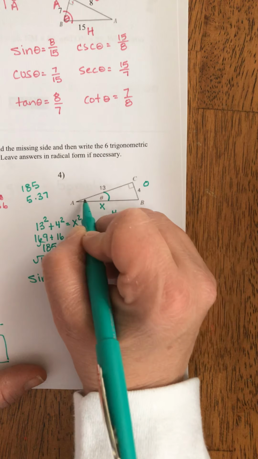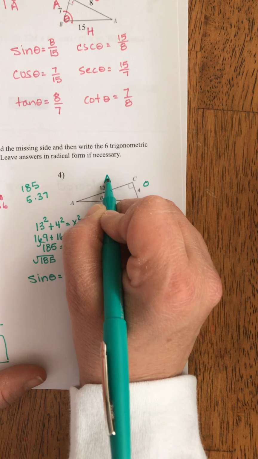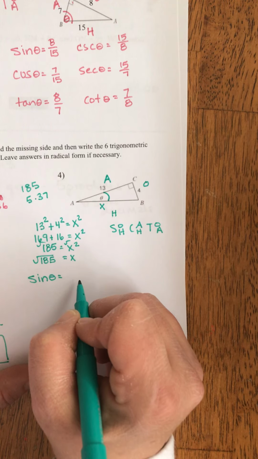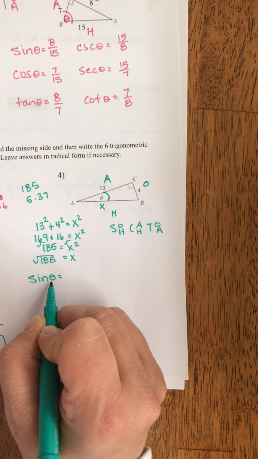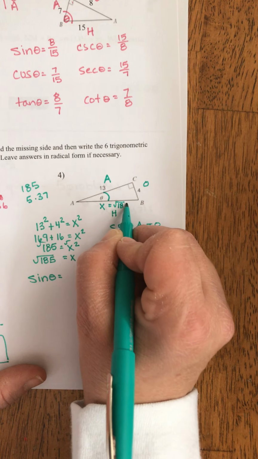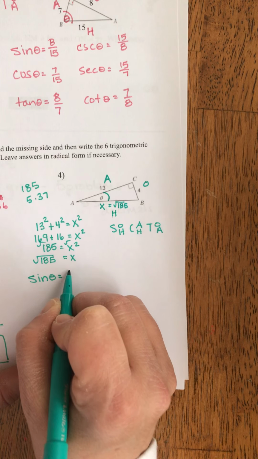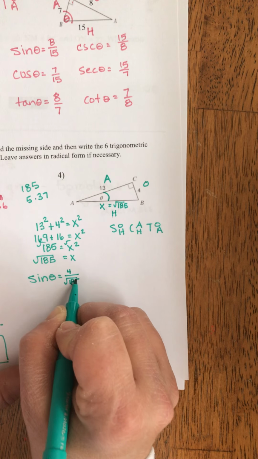And next to the reference angle, between the reference angle and the right angle, is our adjacent side. Now I can go ahead and do those trig functions. So the sine of our angle is O over H, which would give us 4 over, and I'm going to go ahead and fill in this x here, square root of 185. Okay. So O is 4 over rad 185.